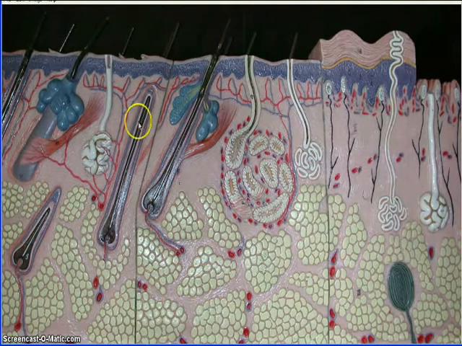Okay, let's look at the parts of the hair follicle. There's the hair follicle right here. The hair shaft extending above the hair follicle, the hair shaft. Pores, sweat glands or eccrine glands.